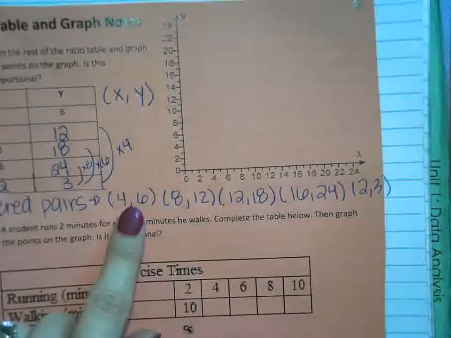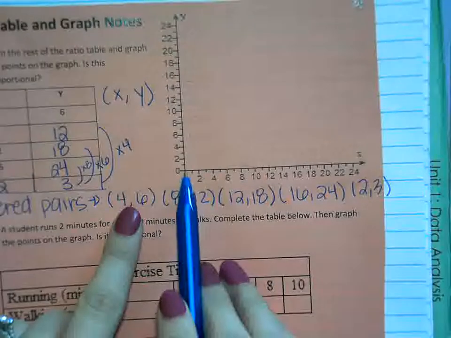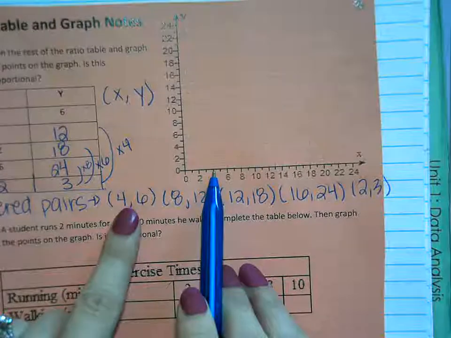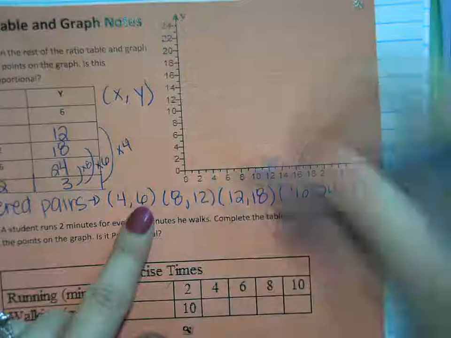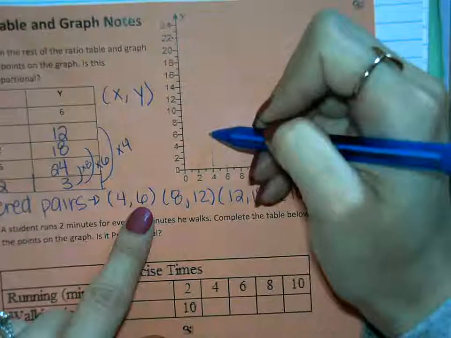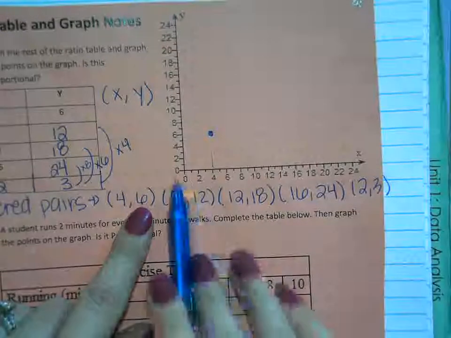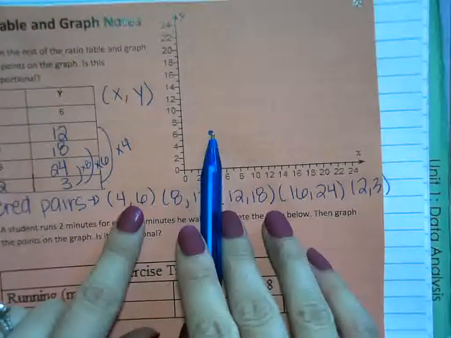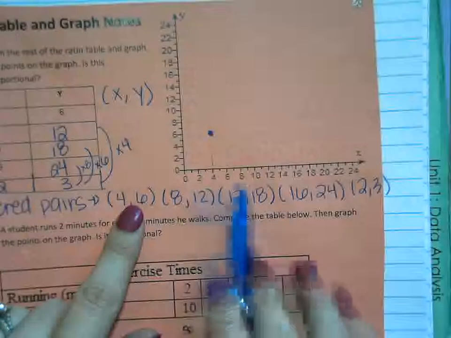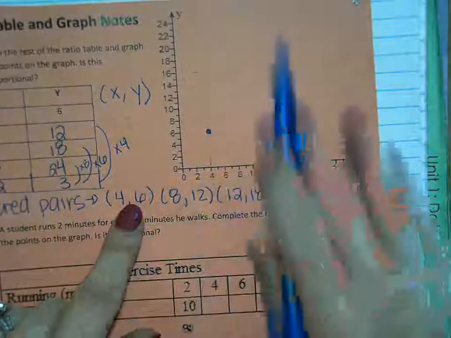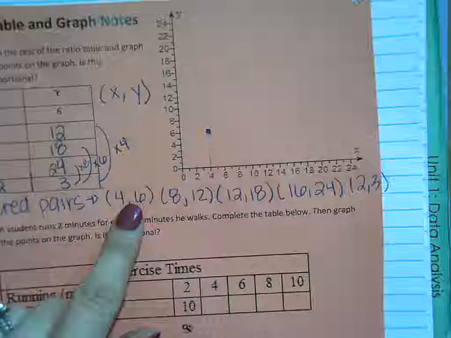So when I see 4, 6, I need to go over to 4, and I need to go up to 6. And I put a dot there. So it's over 4, up 6, put a dot. That's the same process every single time. That process will not change.